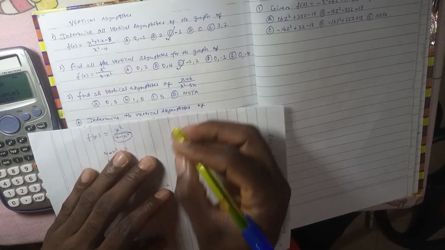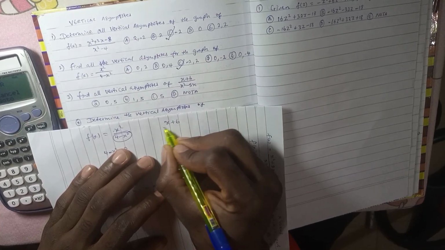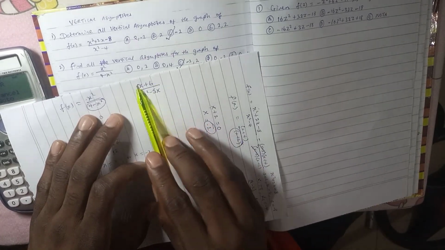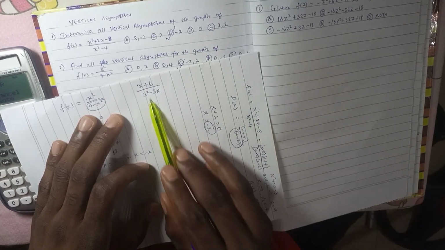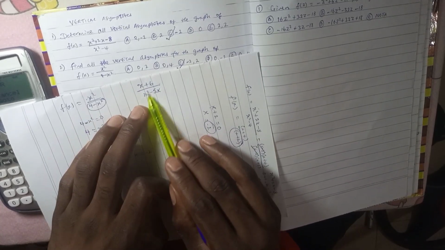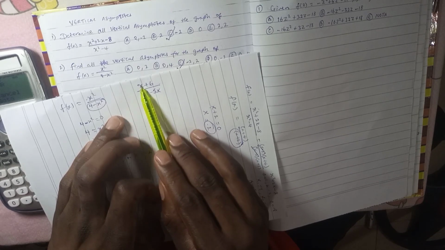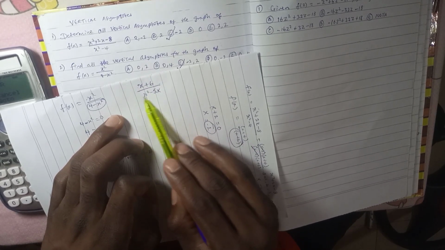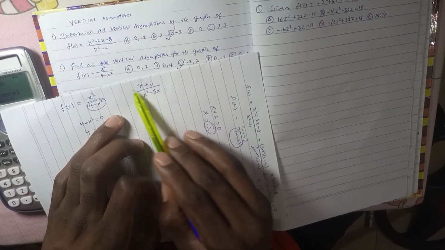Okay, look at question number 3. What we have here is x plus 6 over x squared minus 5x. Is there anything we can factor up? Nothing. Is there anything we can factor down? Down is x squared minus 5x. Is there any factor this one will produce that can cancel something here?